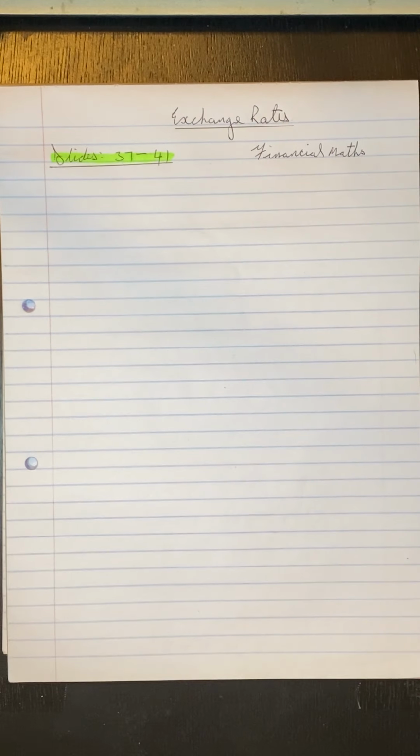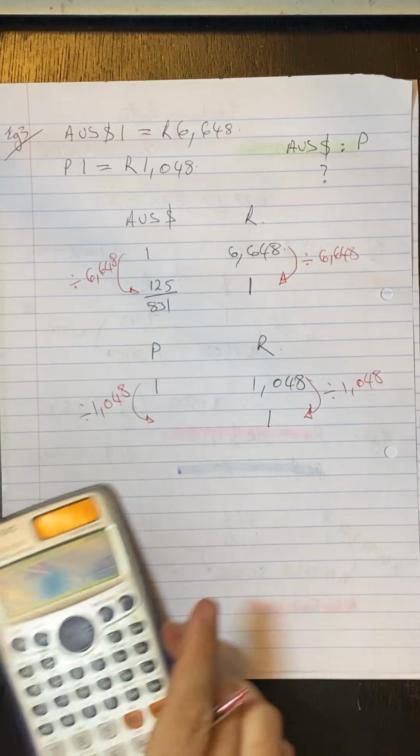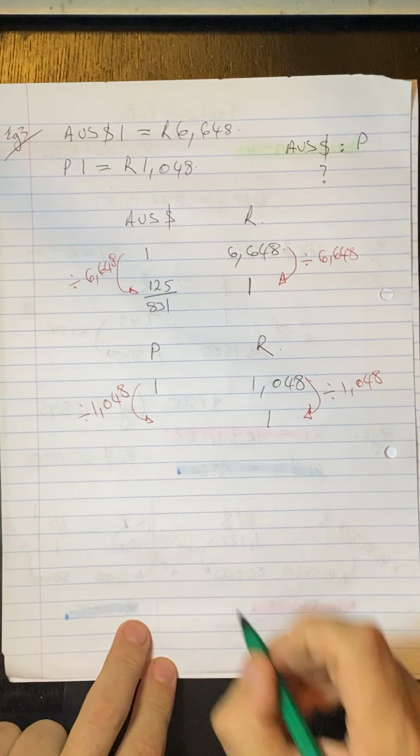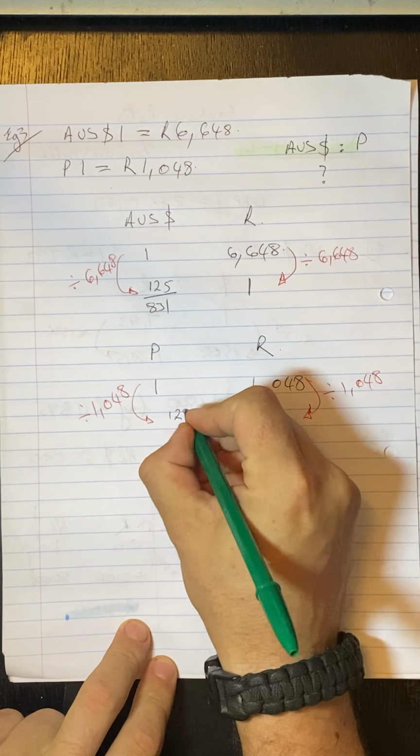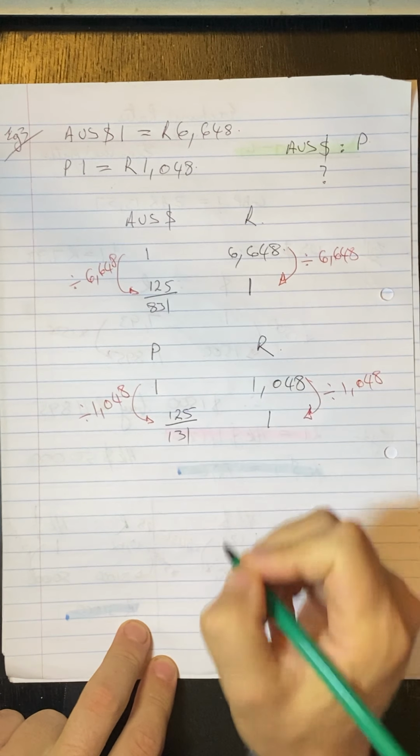Okay, so on the calculator, we've got 1 divided by 1.048. And again, I'm just going to leave it as a fraction and we'll sort it out in a second. So we get 125 over 131.